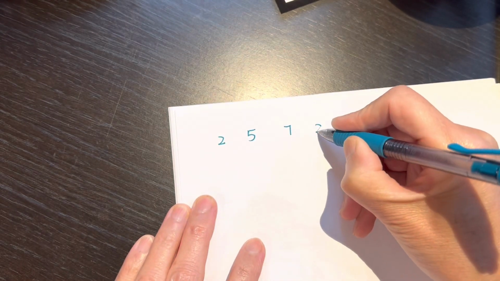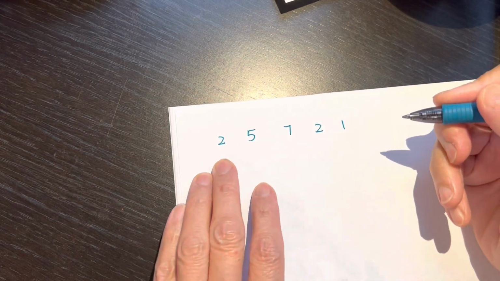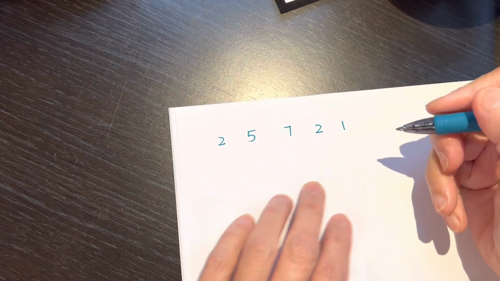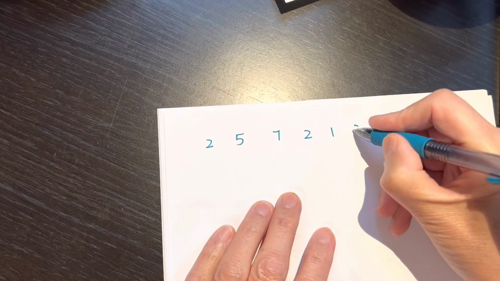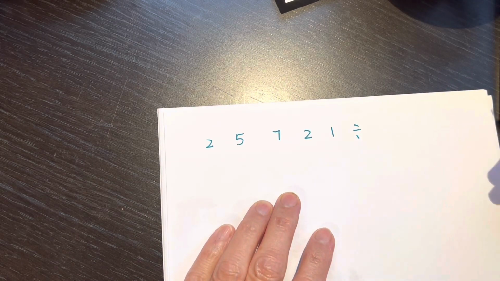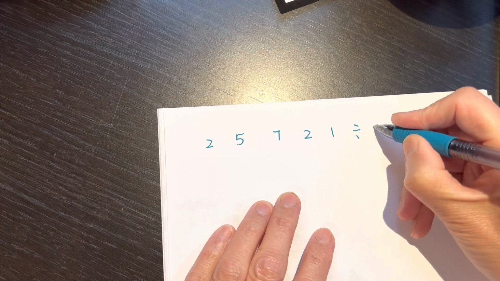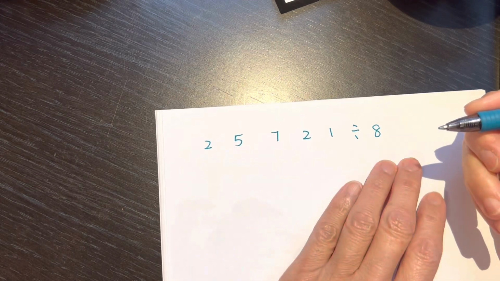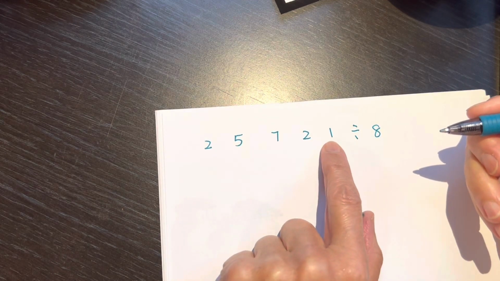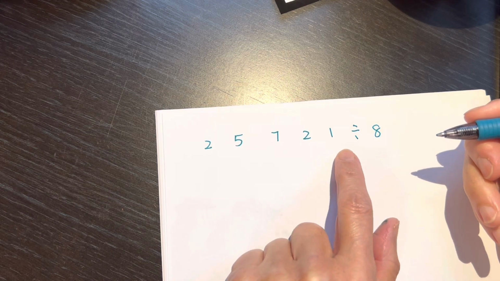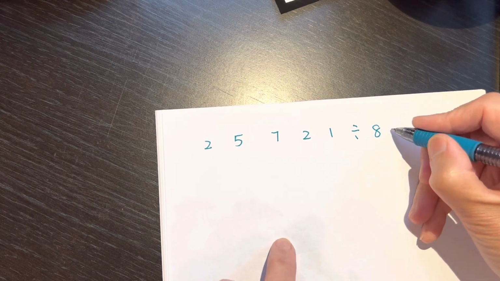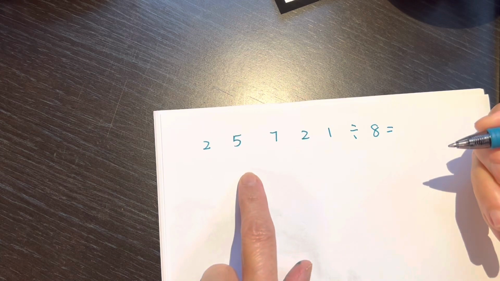4, 5, 7, 2, 1. Just a random number divided by 8. There must be a remainder because the last number is 1. It's an odd number, and this is an even number for sure. There will be a remainder.